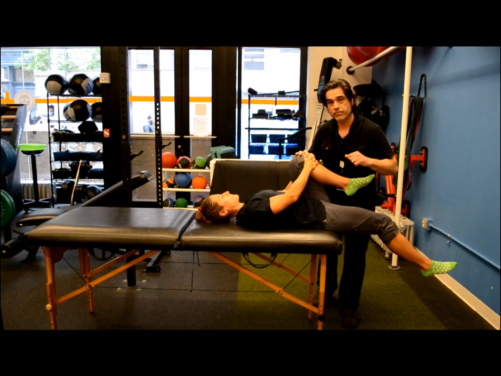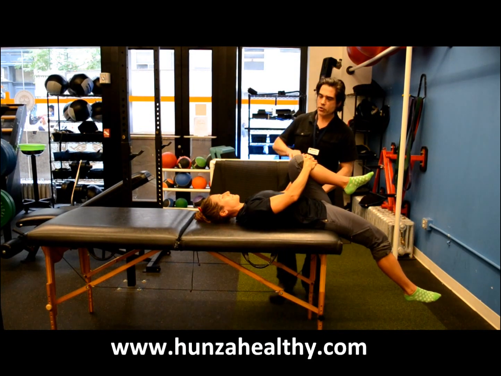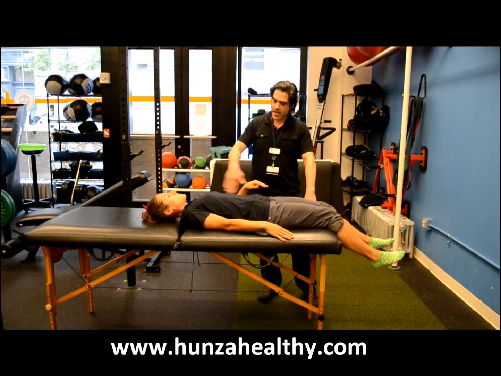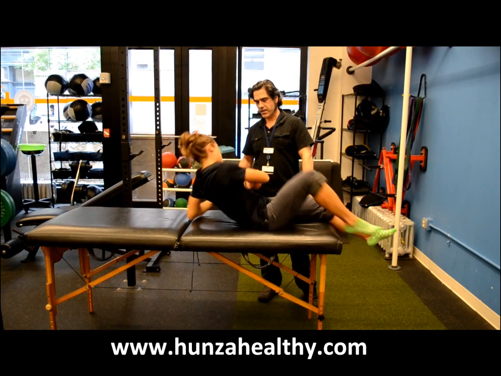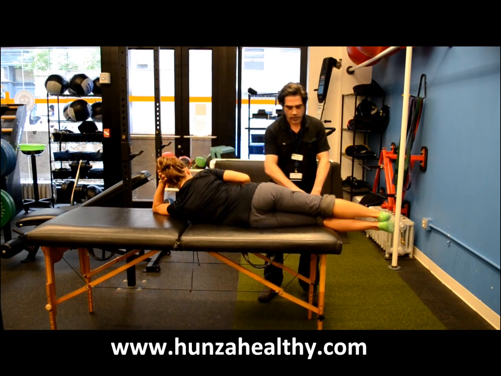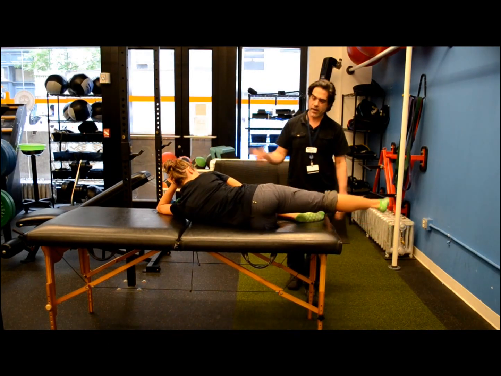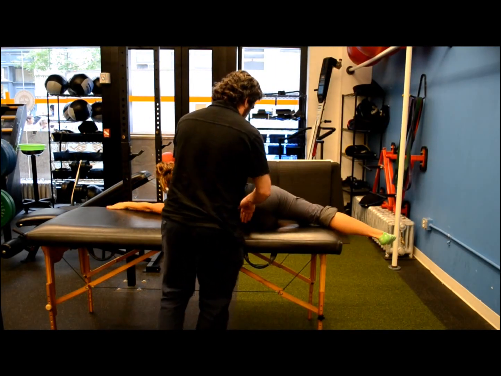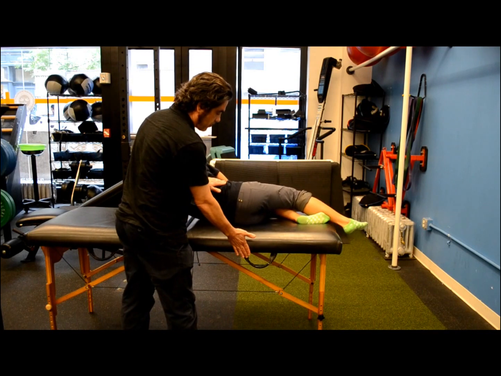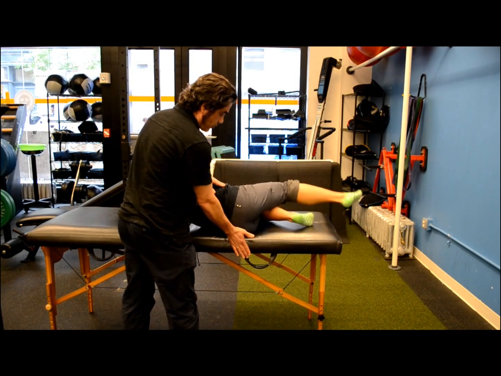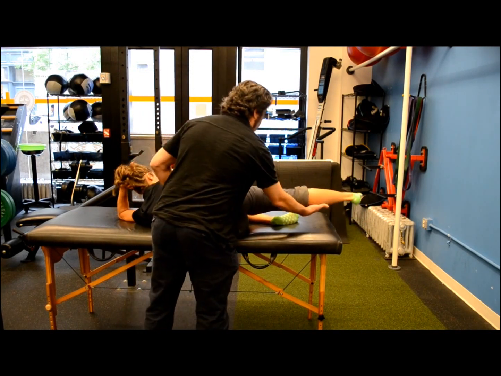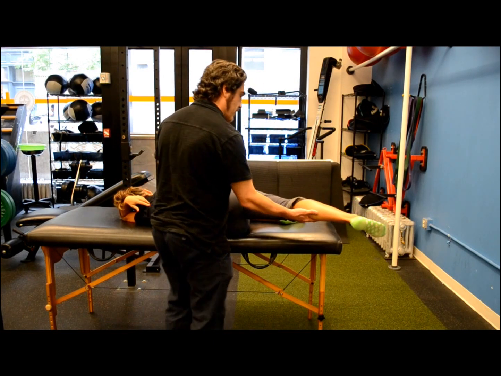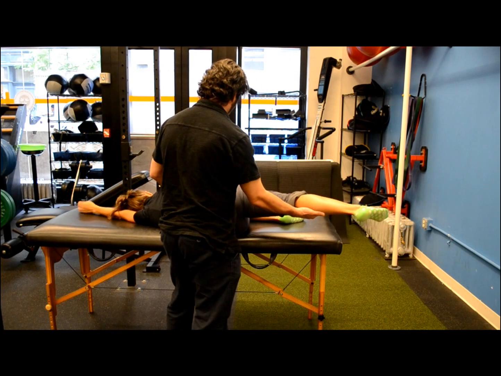If their femur was parallel to the table, then we could say that there was some shortness in the hip flexors. The next test we'll do, Jordan, could you scoot back a little please on the table? Great. And then lay on your left side facing me. Good. Pull this bottom leg up towards you. Great. I'm going to swing around the other side. And then scoot your hips all the way back towards me. Good. Right there. And then hang this leg off the back of the table. Good. Just give me the weight of the leg.